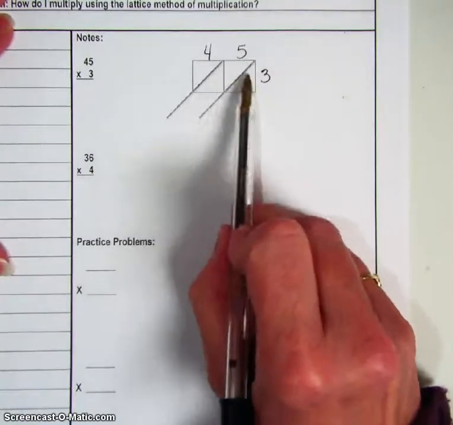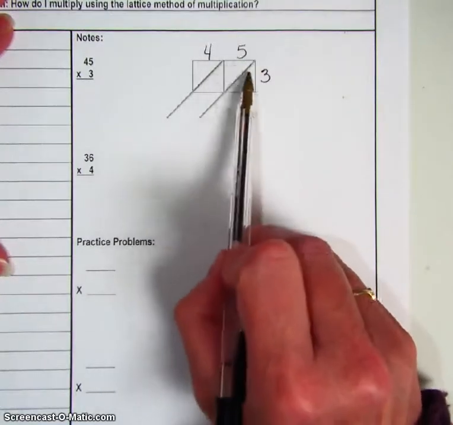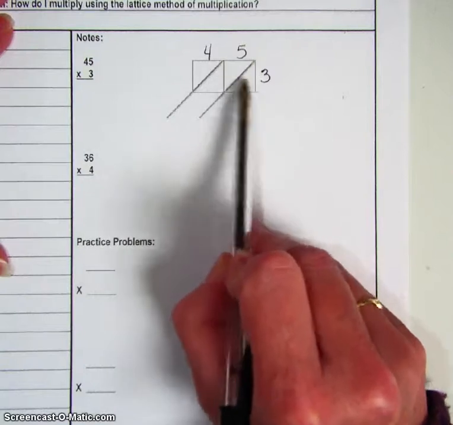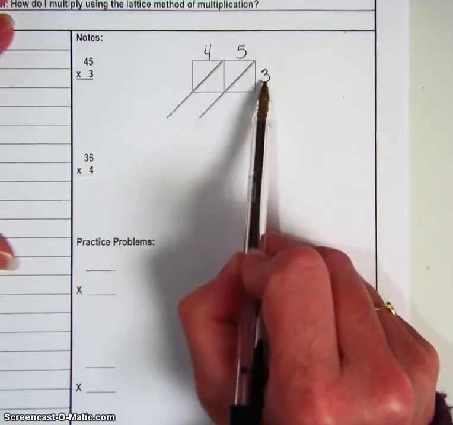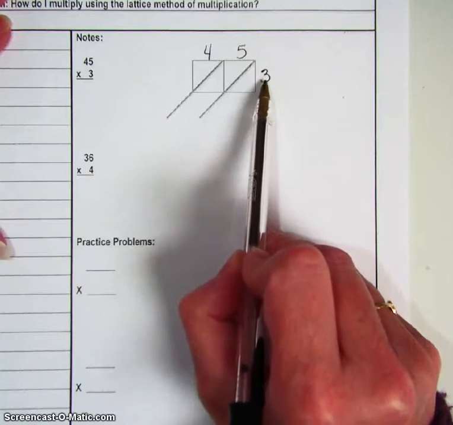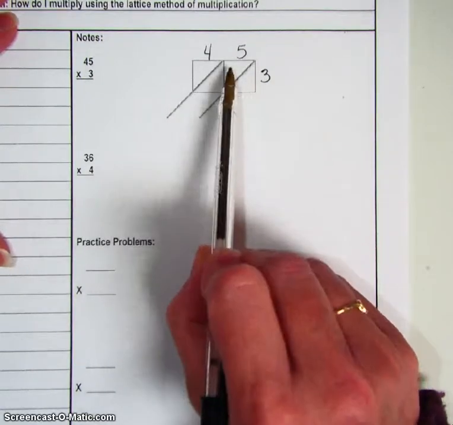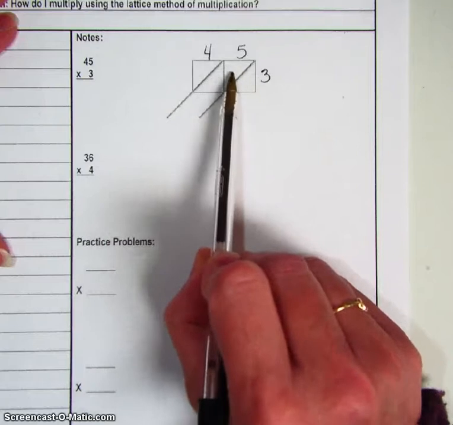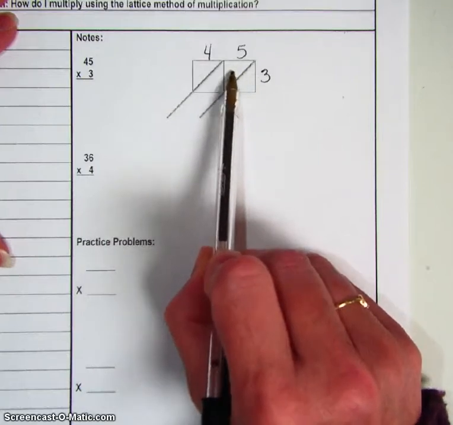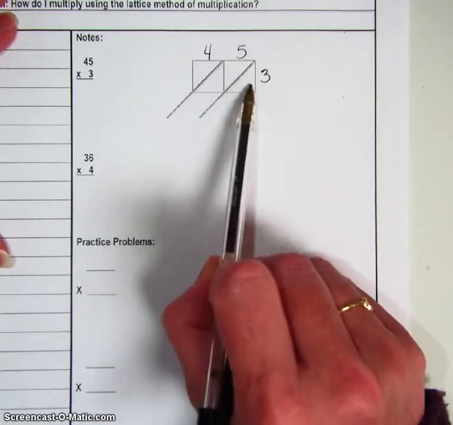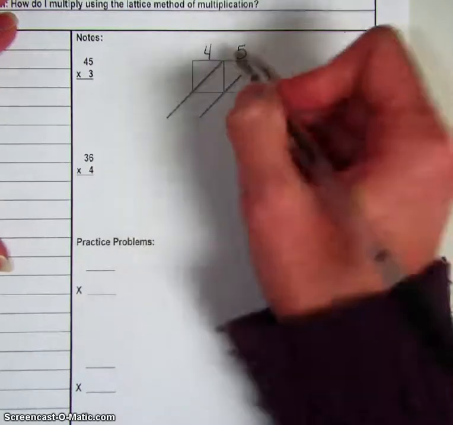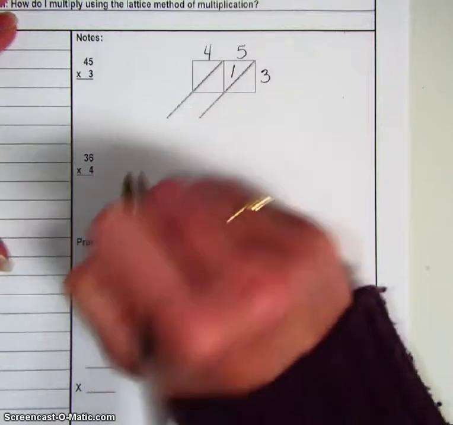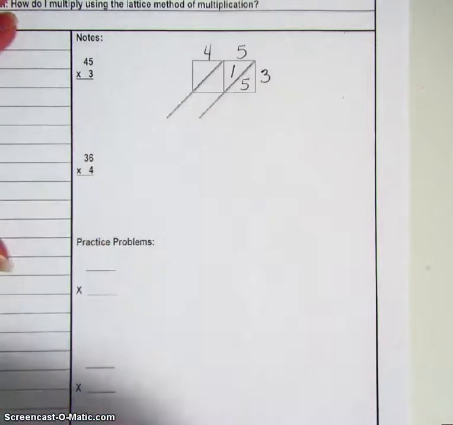I'm going to start by looking at each box by itself. So looking at this box, I have a 5 and a 3. 5 times 3 is 15. I know that a 15 is made up of 1 ten and 5 ones. So I'm going to look at each of these triangles, and I'm going to write the 10s in this top triangle. I'm going to write the 1s in this next one. So 5 times 3 is 15. That's 1 ten and 5 ones.